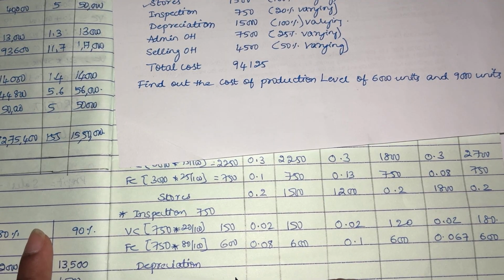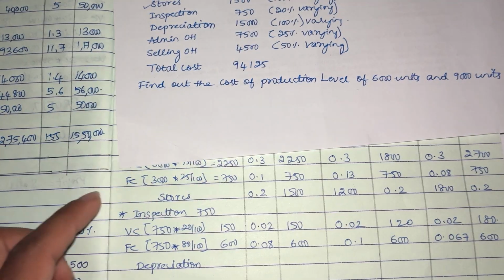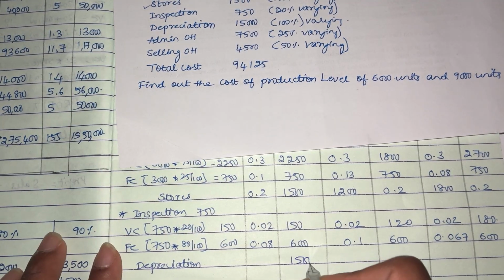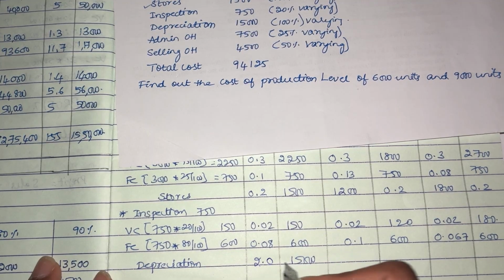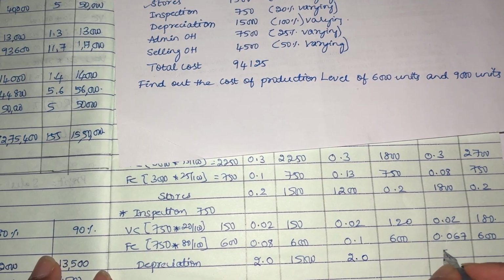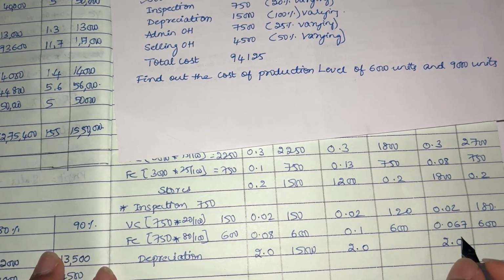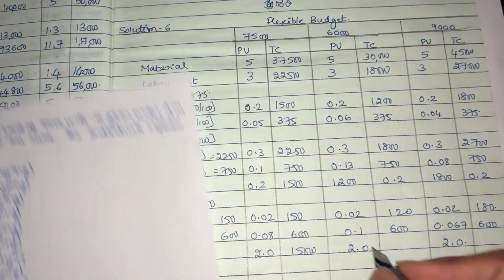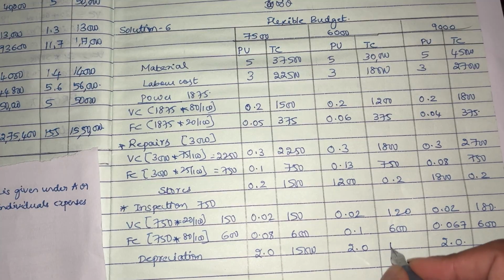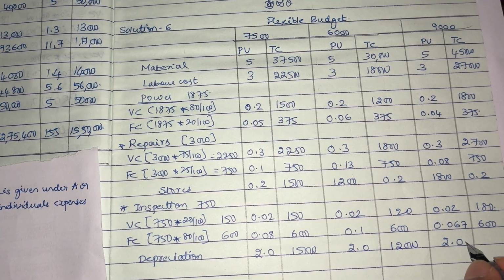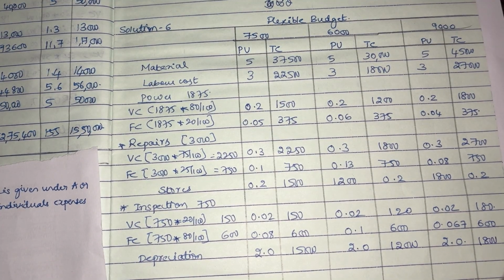Depreciation is around 15,000. So 15,000 divided by 7,500 is 2.0. The per unit cost remains constant, so 2.0 into 6,000 units is 12,000, and then 18,000.